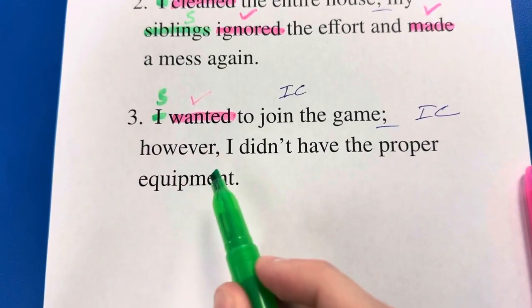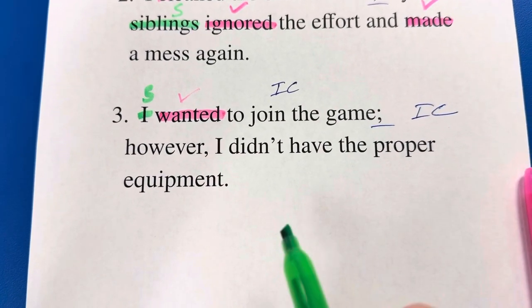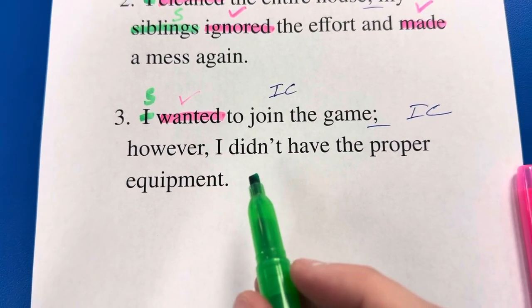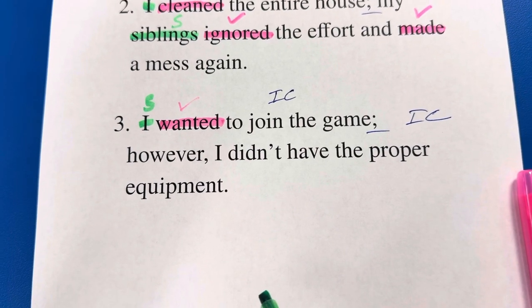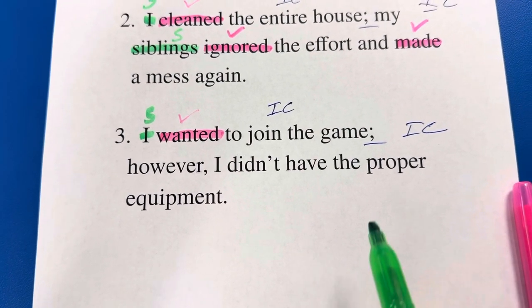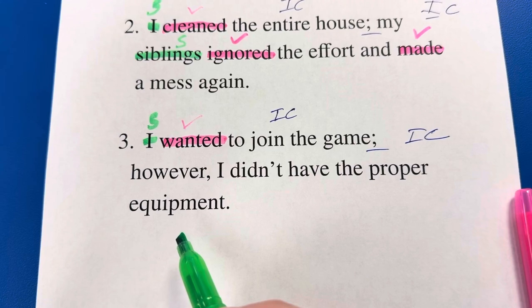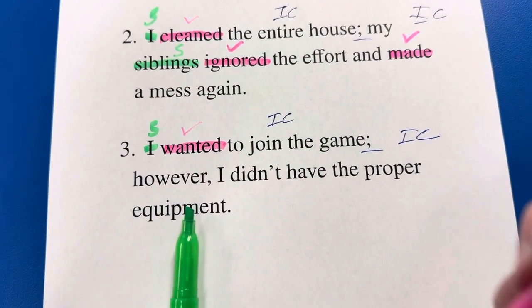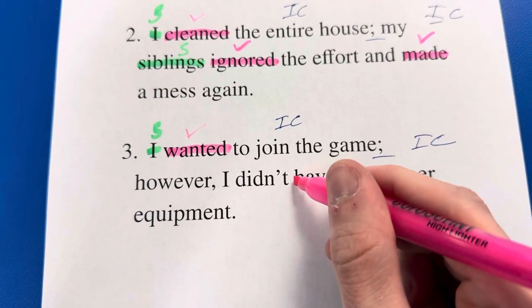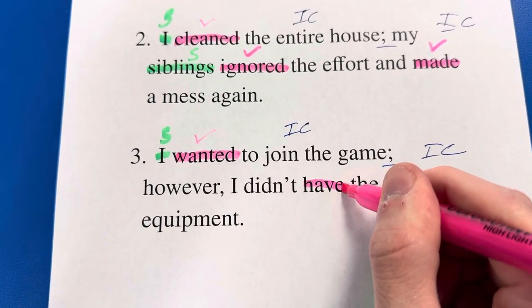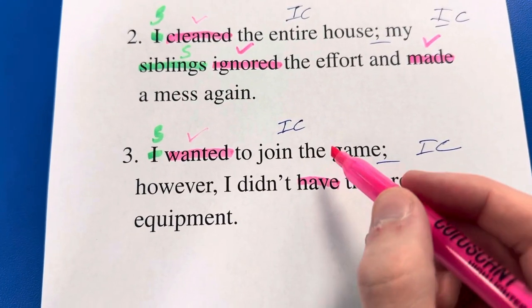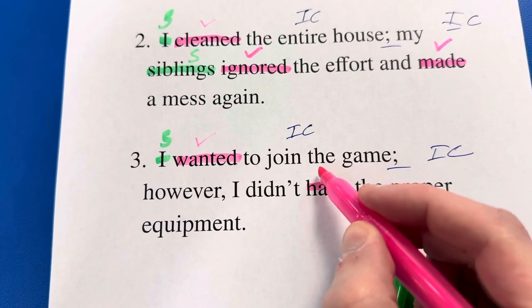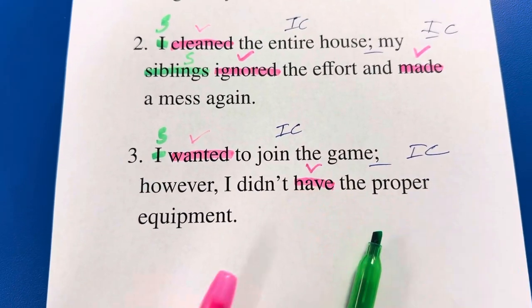Now, however, I didn't have the proper equipment. Didn't have the proper equipment. Well, the proper equipment isn't a verb. Have is a helping verb. I might remember that from my helping verb list, which I threw away because Mr. Carter told me to. I don't even need to worry about that. Verb. Now, who or what didn't have?